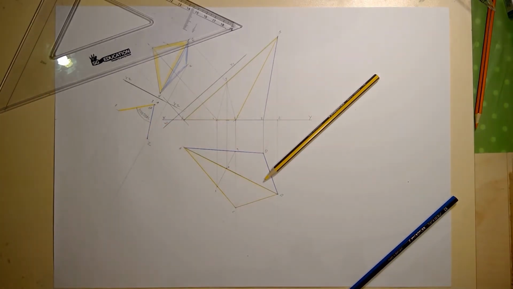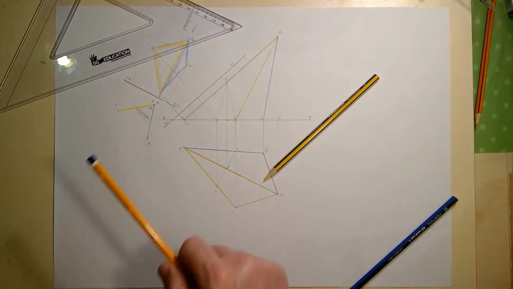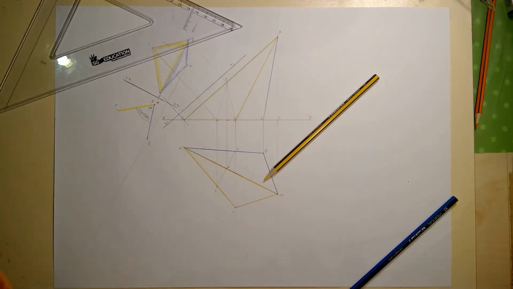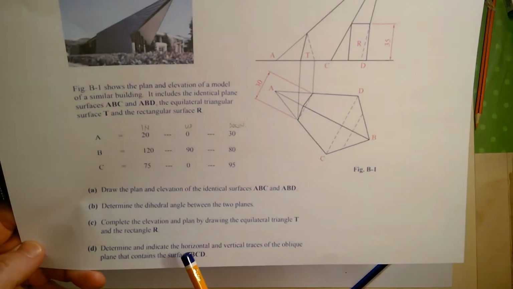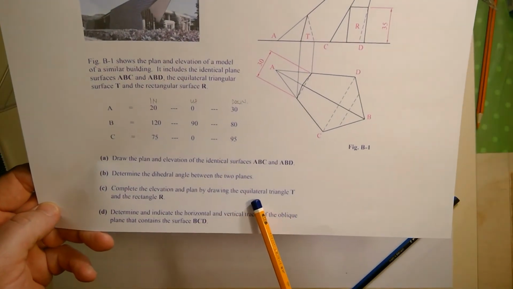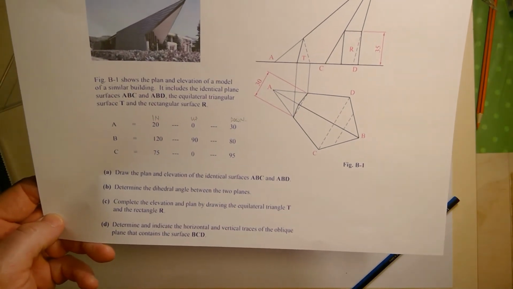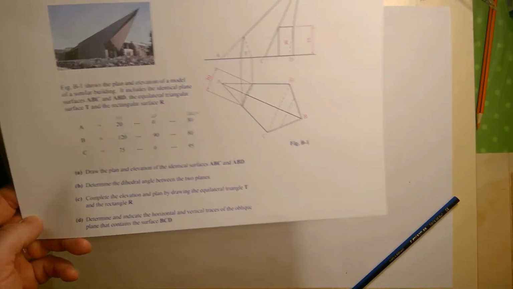So that's my dihedral angle there. I just shortened it there to save me a little bit of space, and it worked out fine. Now the next part says complete the elevation and plan by drawing the equilateral triangle T and the rectangle R. So the rectangle R is nice and handy. I'm just going to mark that in there now.